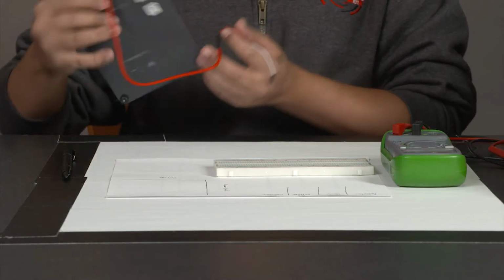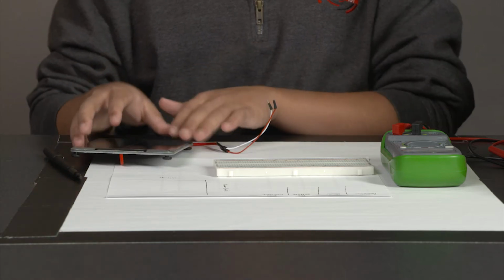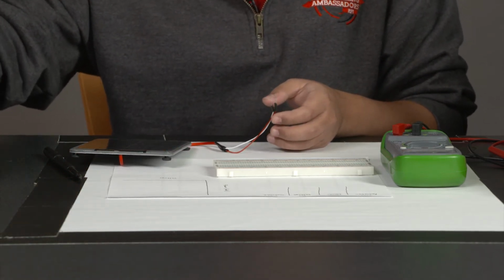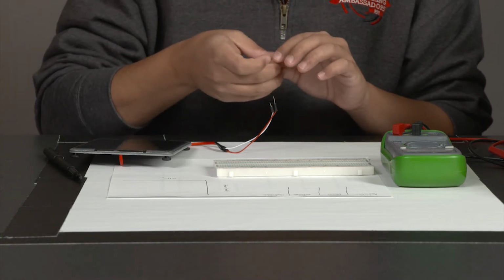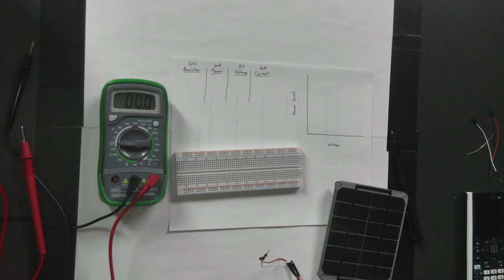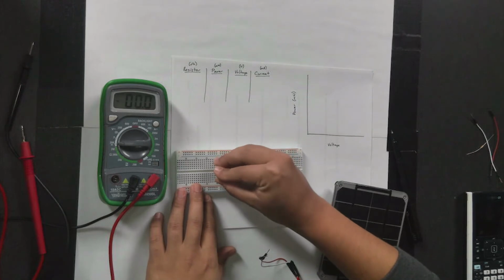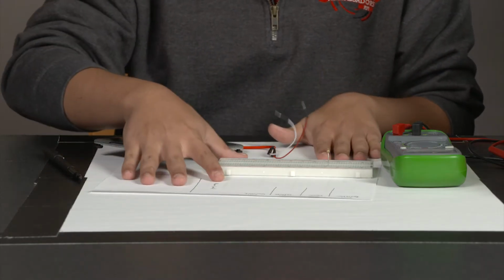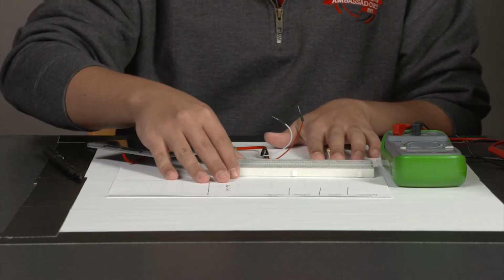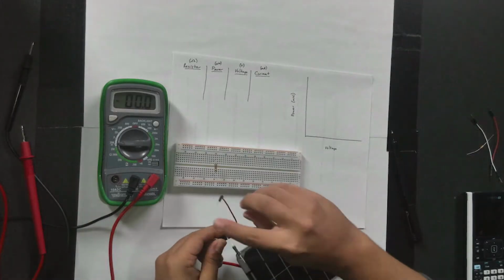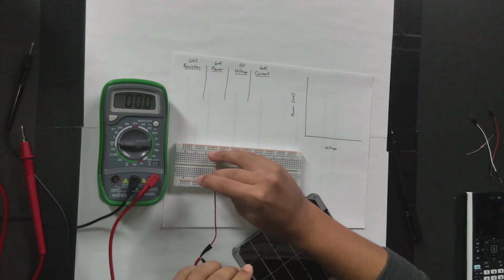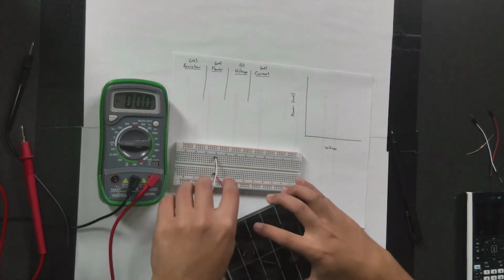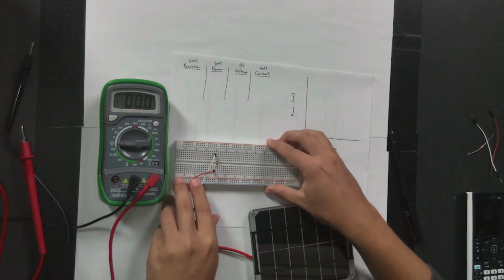So the first thing we're going to do is just hook up this solar panel to the 470 ohm resistor. So we're going to use our breadboard here. I'm just going to connect this right here. And then we're going to take the positive end of the solar panel, which is this red wire, and connect it to the one end of the resistor and the negative end to the other side of the resistor.